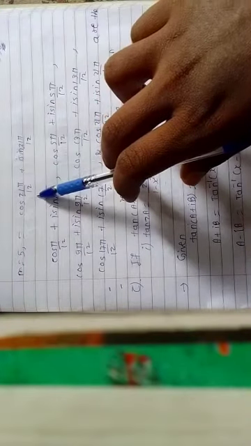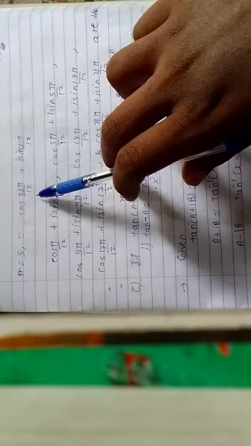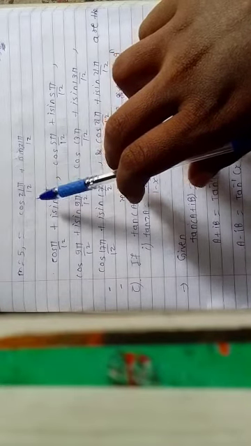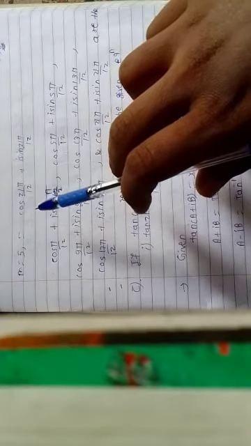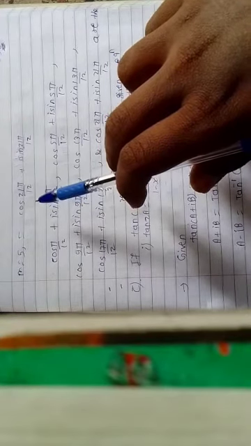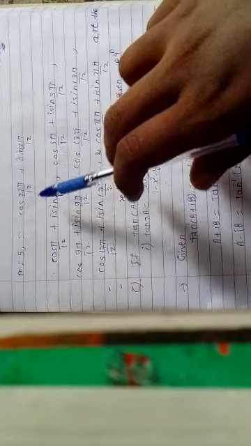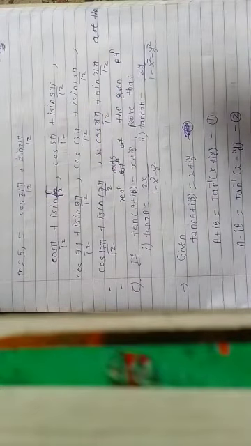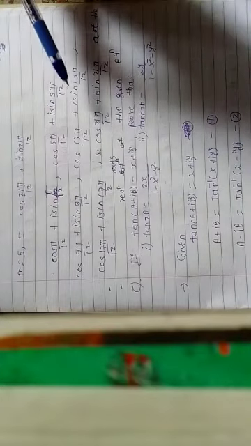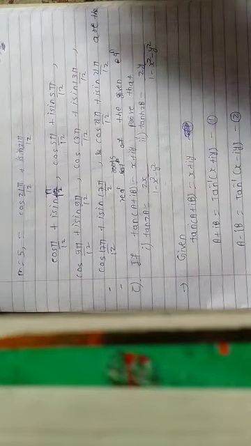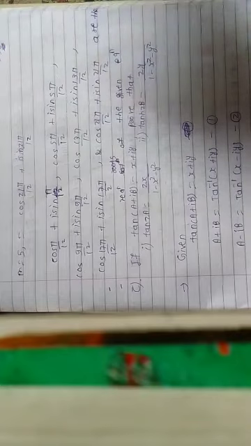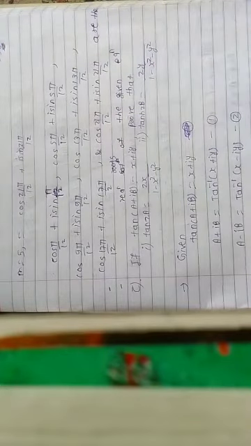Here you can see, if you want to convert this 21 pi by 12 into the smaller angle, then you can easily convert it into the smaller angle also, and then write the required roots of the given equation. So we will move to the next question.